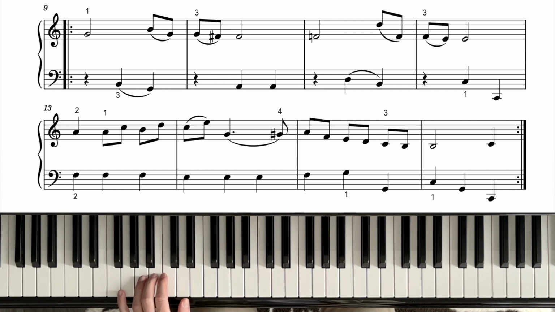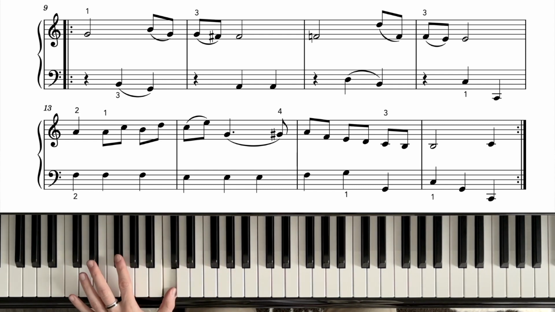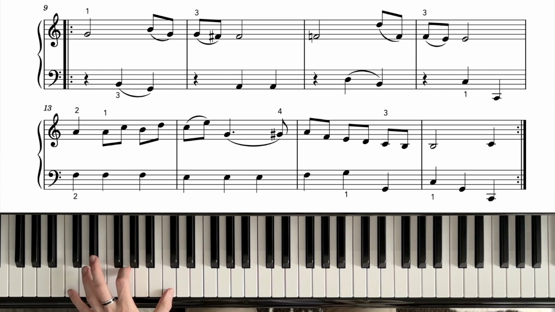Left hand, number 3 on the B, 1, 2, 3, 1, 2, 3, 1, 2, 3, 1, C, C. Jumping up to the F, 1, 2, 3, 1, 2, 3, 1, 2, G, C, G, C. So we've got the same pattern as the ending of the first section, but this time we're not ending on the dominant in G major, we're going to end on the tonic chord C major.